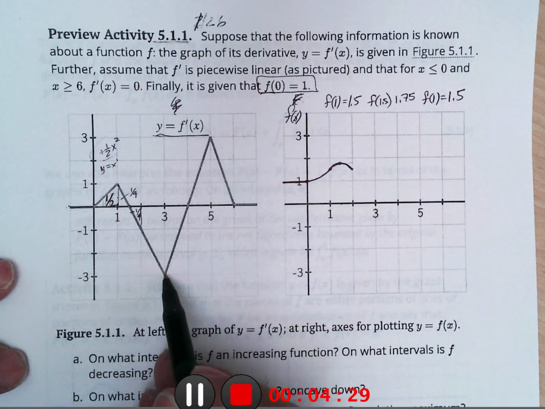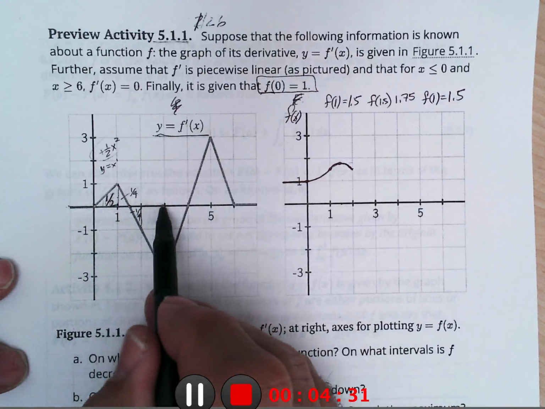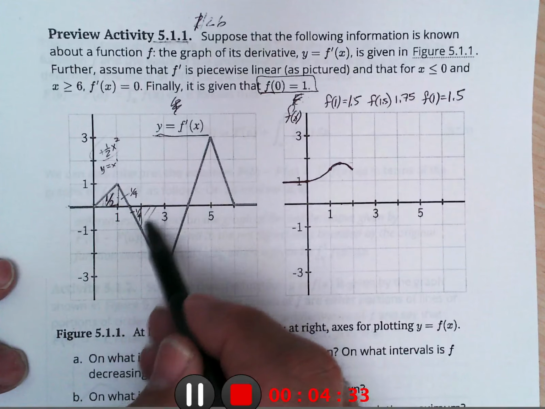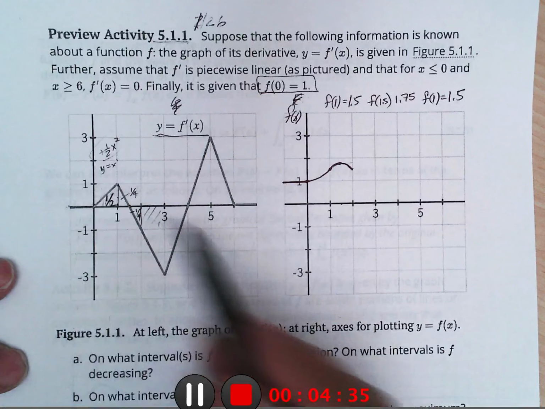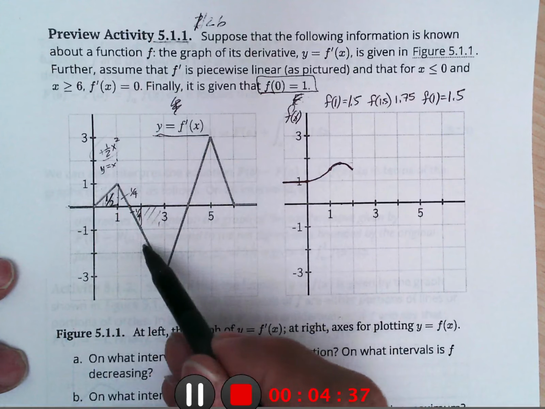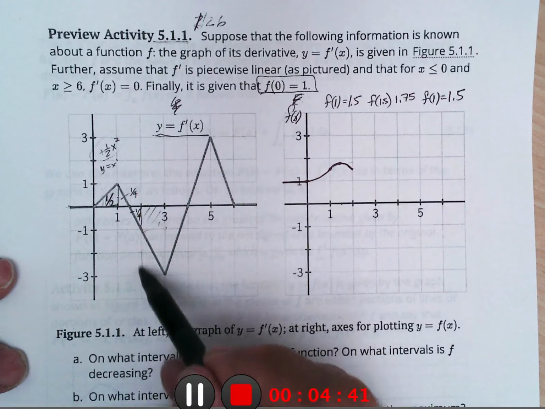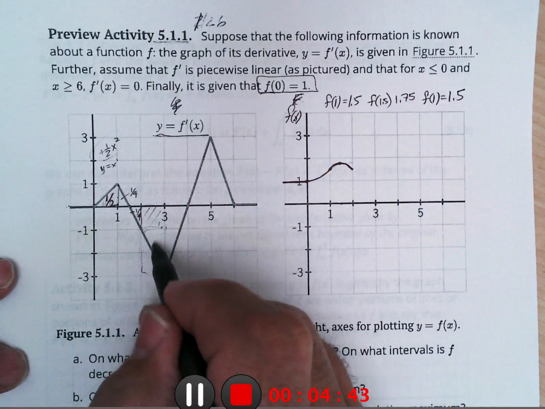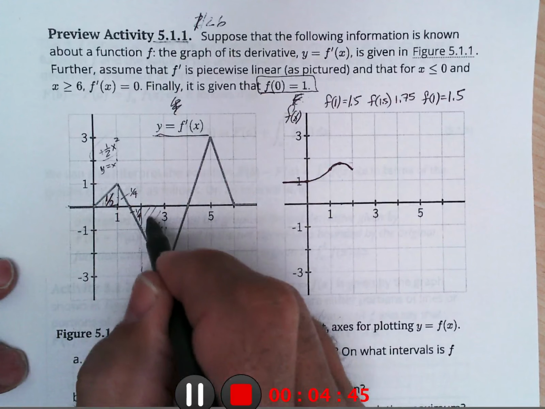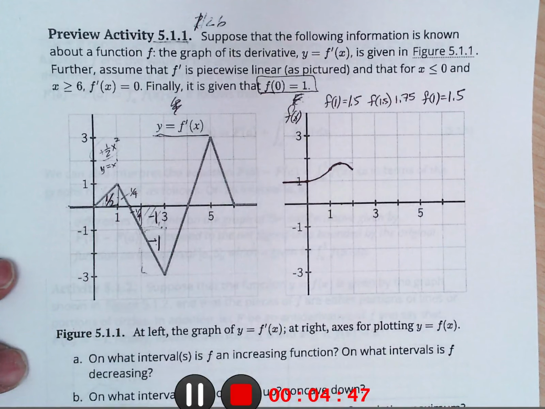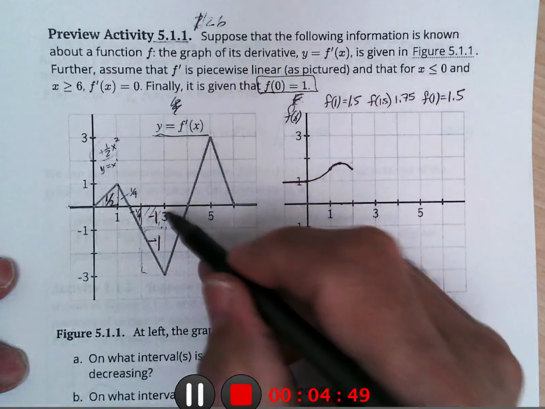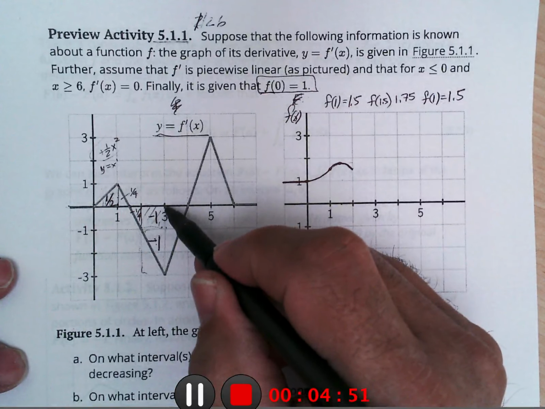In this next unit, I have 1 square, which is worth 1, and I have half of 2 squares, which is 1. So I have -1 and -1, which is -2. So f of 2 was 1.5.